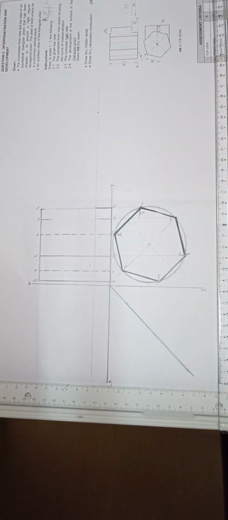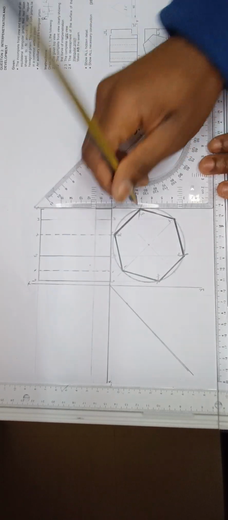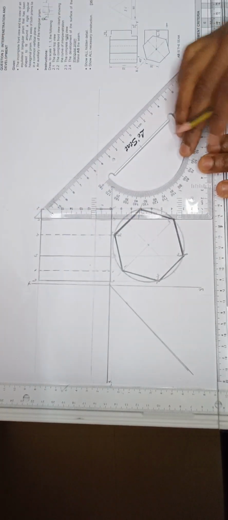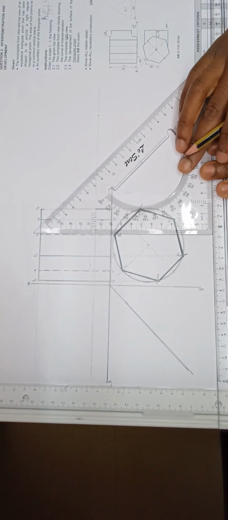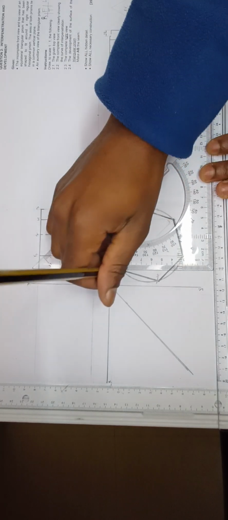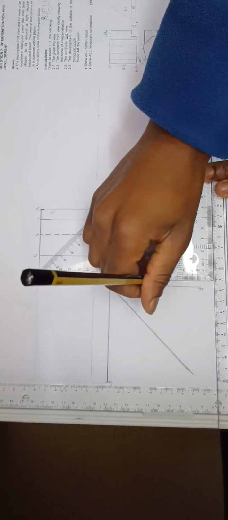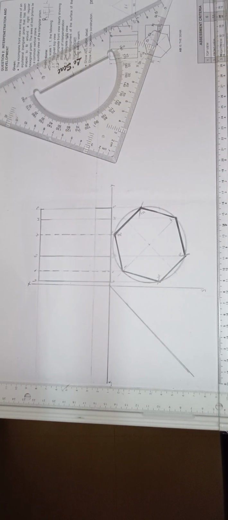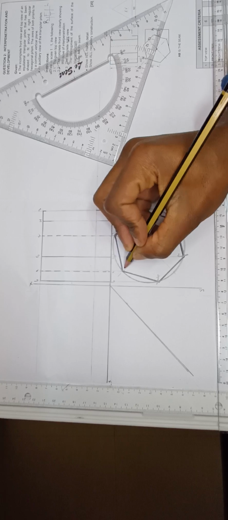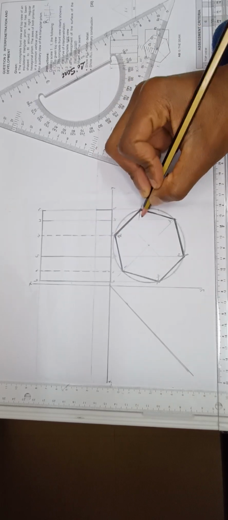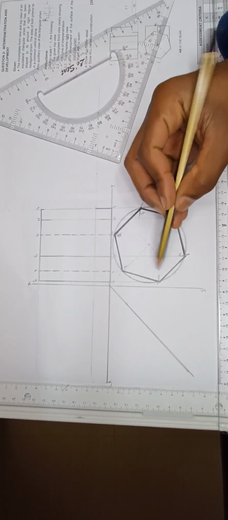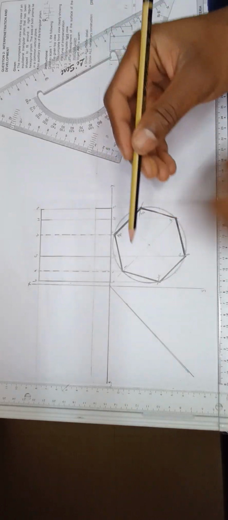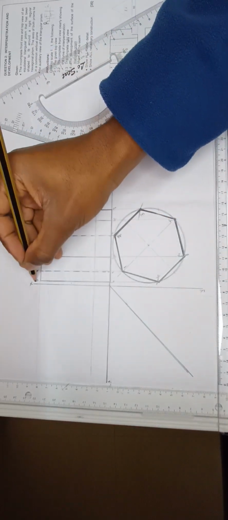After that you will need to project all those points upwards to the top, which will guide you to get your front view. This is how you construct your points. Remember, labeling is very important when dealing with solids. So I have labeled this point 1, this point 2, 3, 4, 5, and 6, and these same numbers I can transfer to my left view.